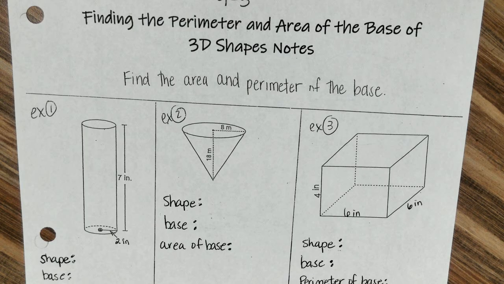So what's this shape? It's a rectangle. What's this shape? A rectangle. What's this shape? So this is a whole bunch of rectangles put together to make a rectangular prism. Are y'all with me? The base is a rectangle and it sits on its base. Yes? Okay, so what we're going to do is talk about each shape.